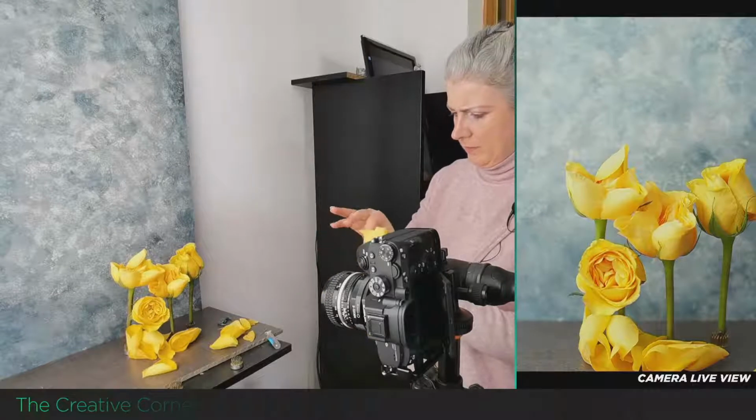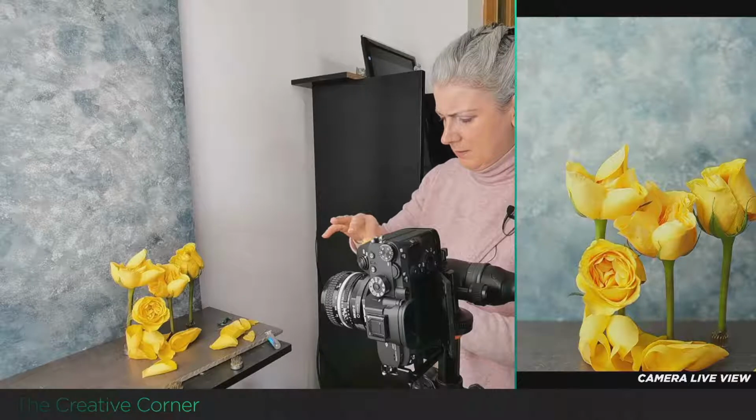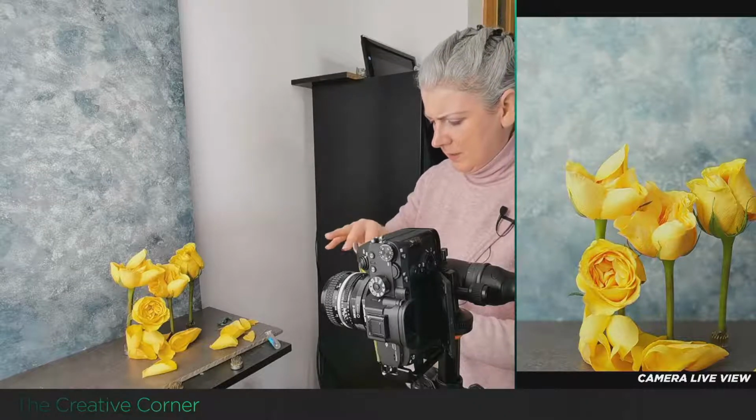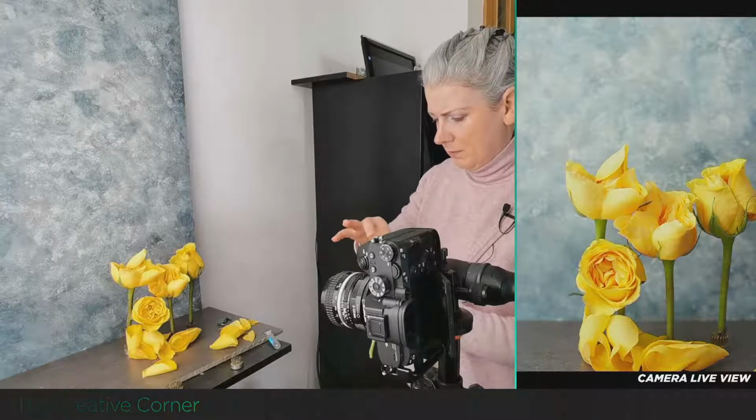Again, I'm just going to see if I can tease out the petals as much as I can, making it a little bit larger than the closed rose.